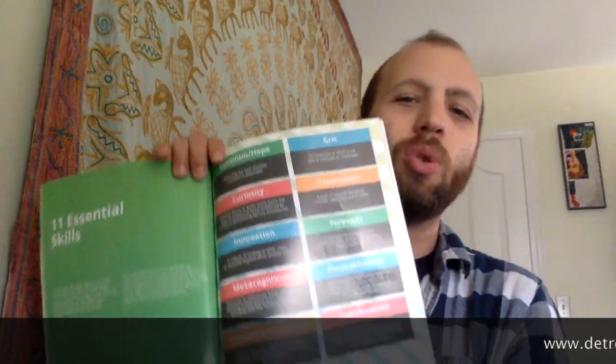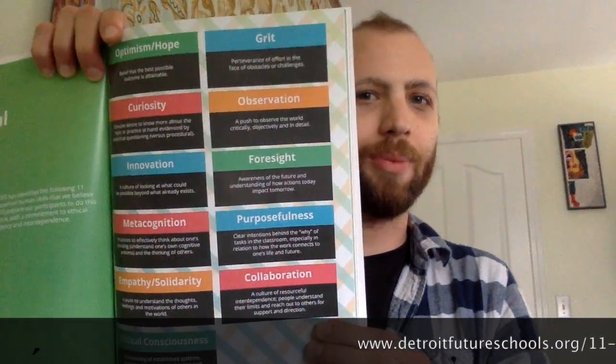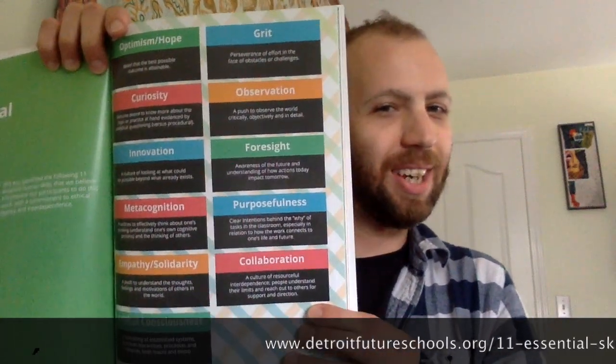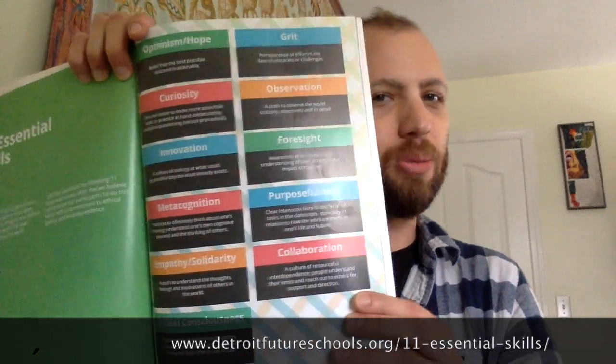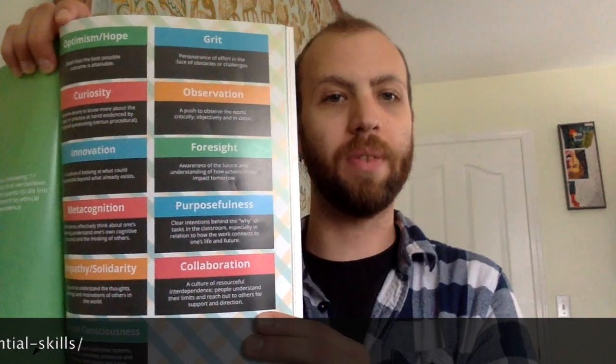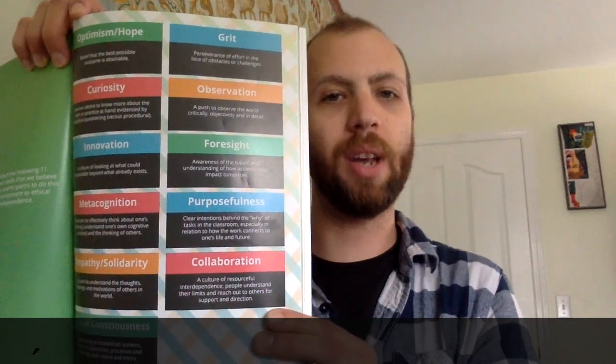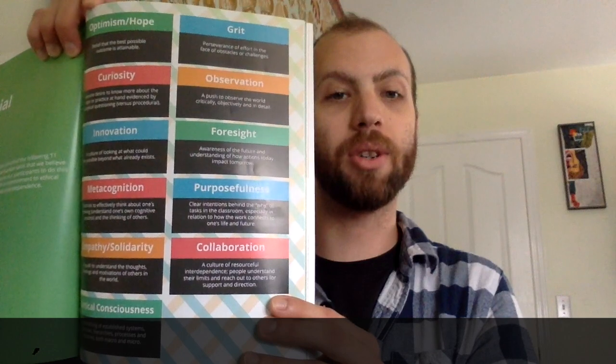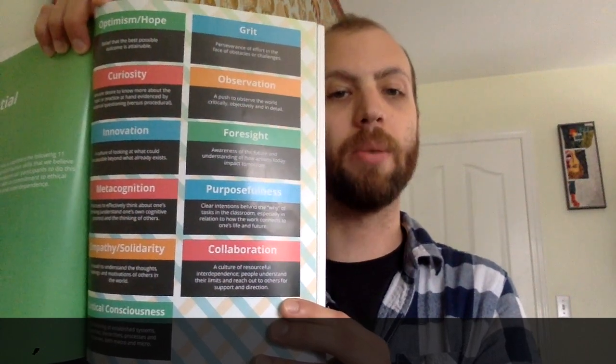And these are things that we need to tap into as teachers to really engage our students fully as human beings. Let me see how to make this work. Something like that. So if we go down the list, we have at the top optimism and hope. We have grit, we have observation, we have curiosity, innovation, foresight, purposefulness, metacognition, empathy, solidarity, collaboration, and critical consciousness.